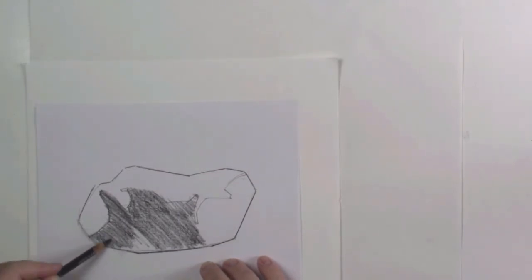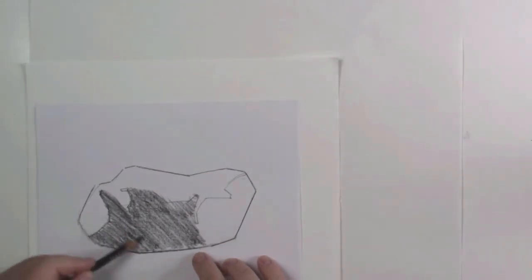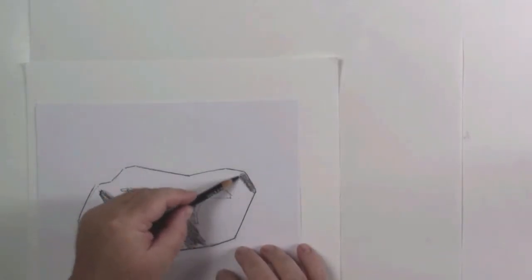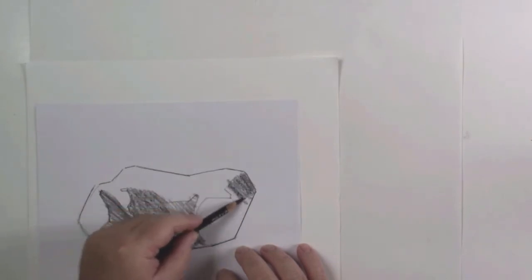And again, if you're still having problems with seeing it, there's another way of doing it, and it's something that you don't want to do every time you do this. You want to do it just enough to start to train your eye.